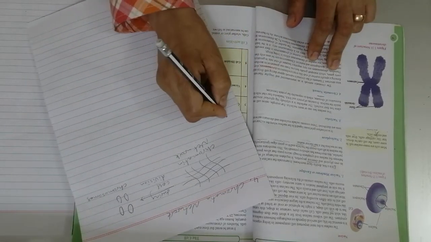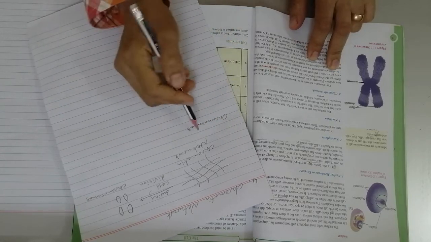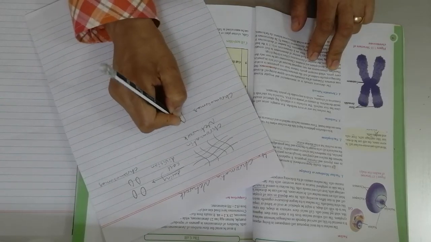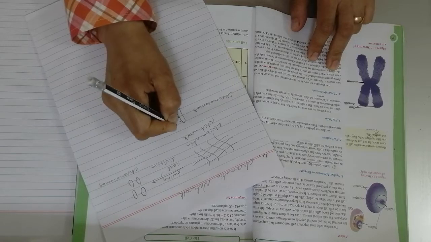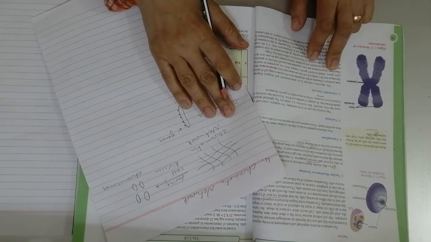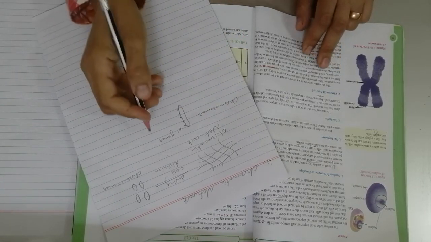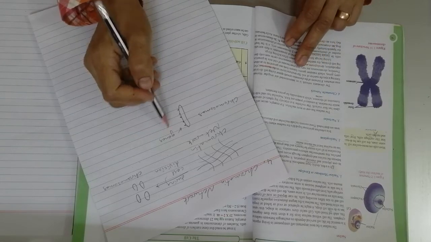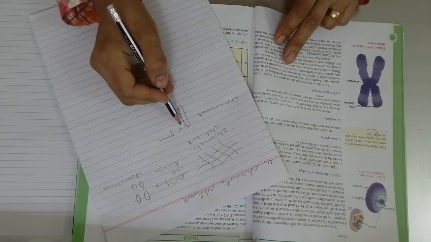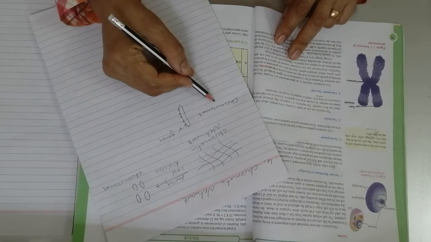What are these chromosomes responsible for? These chromosomes carry genes, which are the genetic material. These genes are transported from one generation to another by the chromosomes.